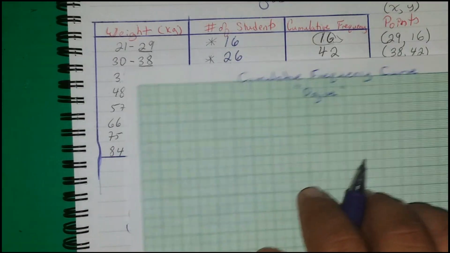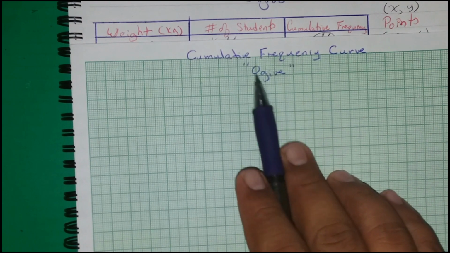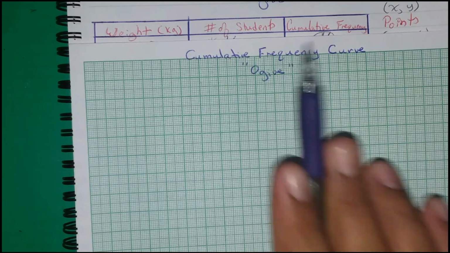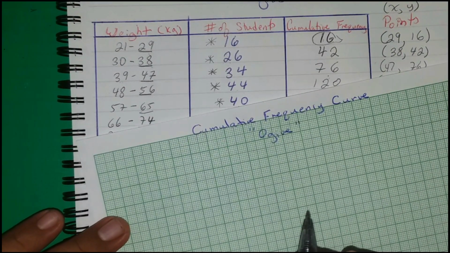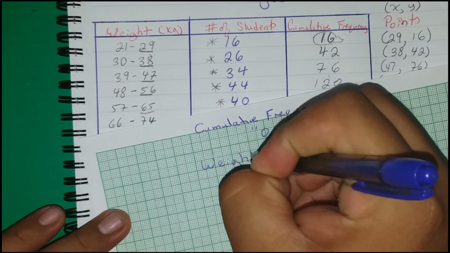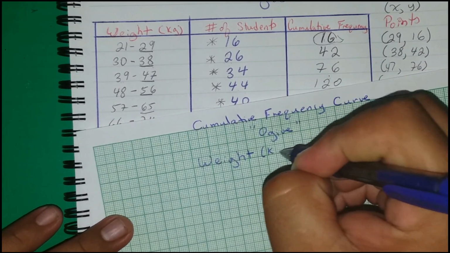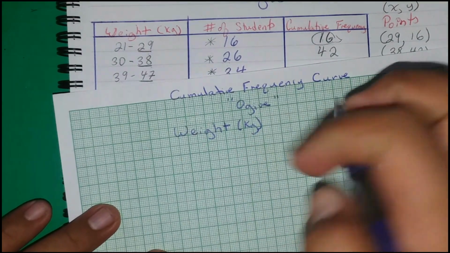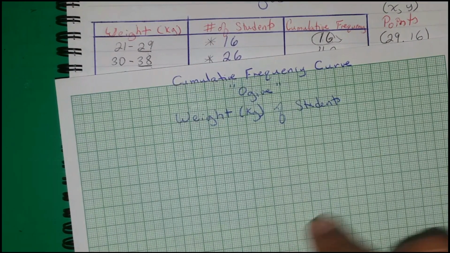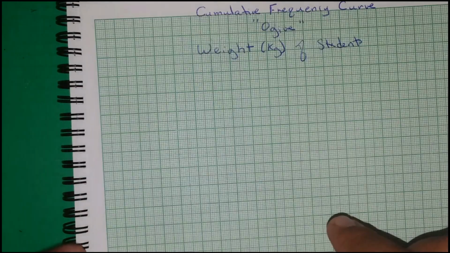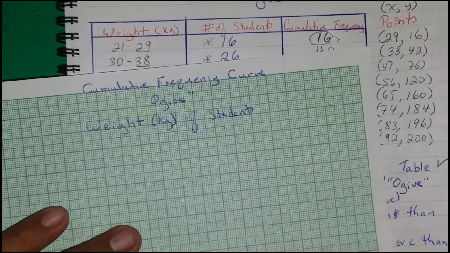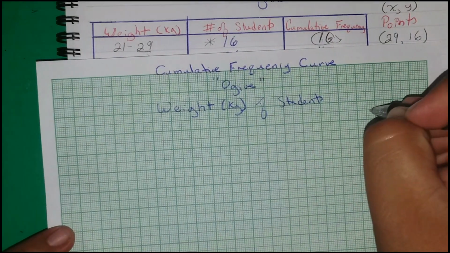Let's continue. Within your graph sheet, the first thing that you need to do is make sure that you label. You have your cumulative frequency curve, Ogive, and then you could put weight of students, right? Since that is what we are talking about, I put kilograms also here, kilograms of students. Now what does this tell me? It just tells me that the curve that I'm going to be doing on this graph sheet is going to be about the weight of students, and that is what I need to follow. On this side, I need to include the scale, right?